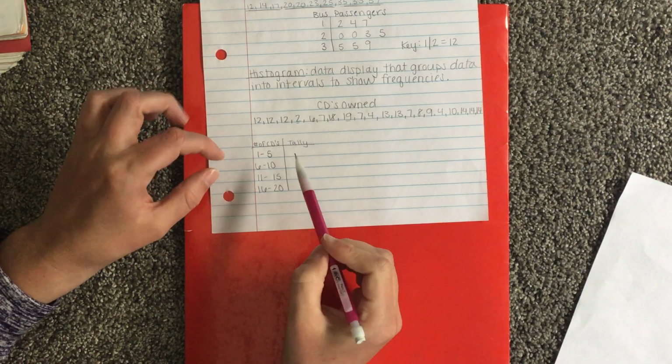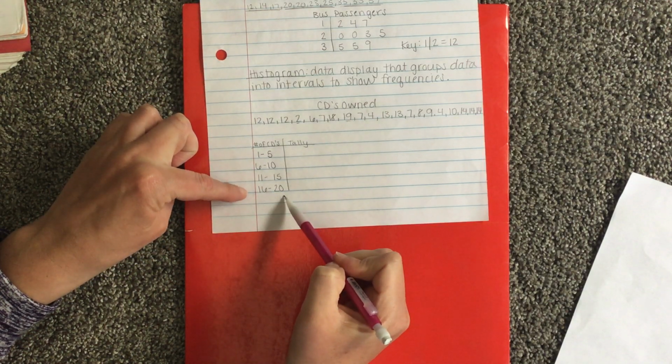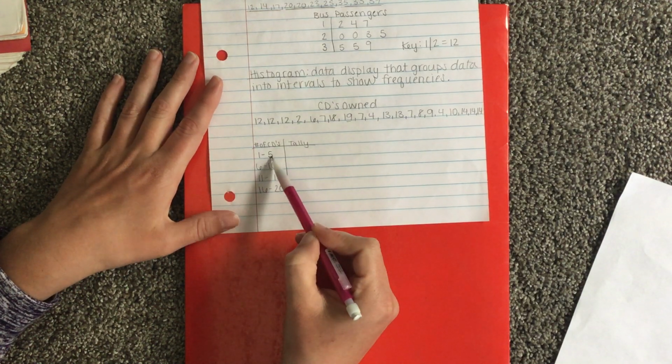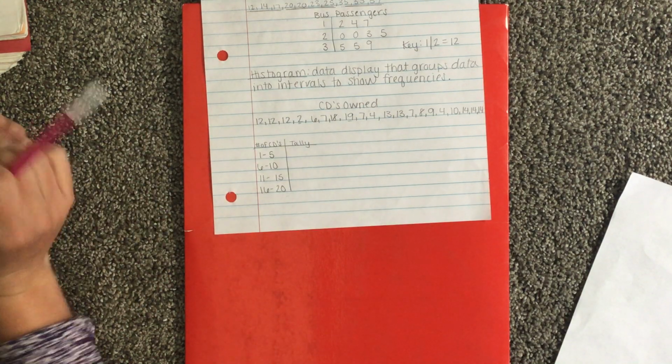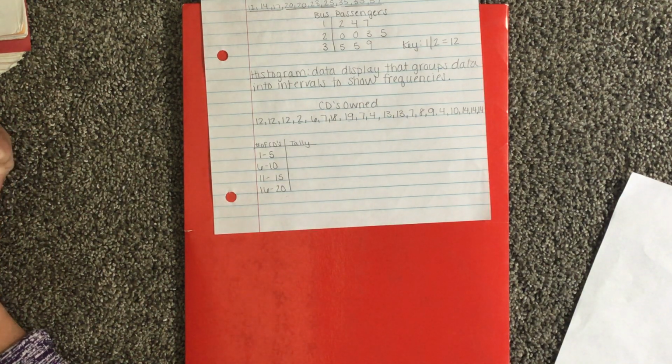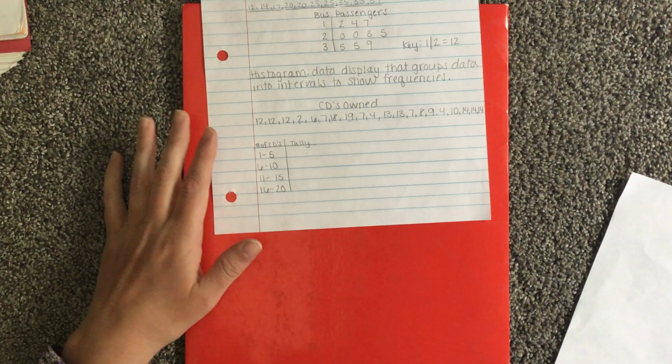When you're creating intervals, all intervals have to go up by the same amount of numbers, so I went up by 5s here. You can't repeat numbers, so 1 to 5, 5 to 9 would not have been appropriate. Now I'm going to tally how many numbers are in each interval.